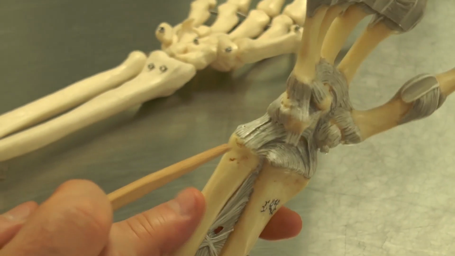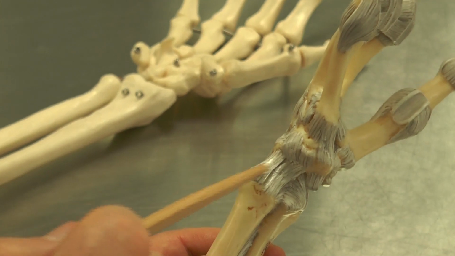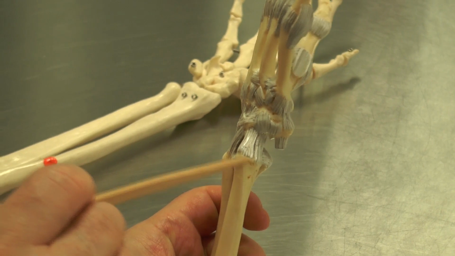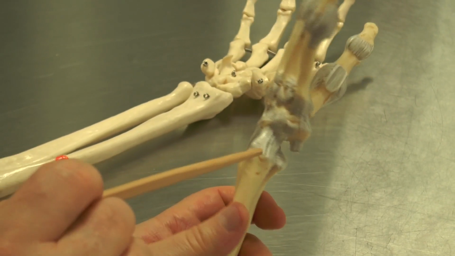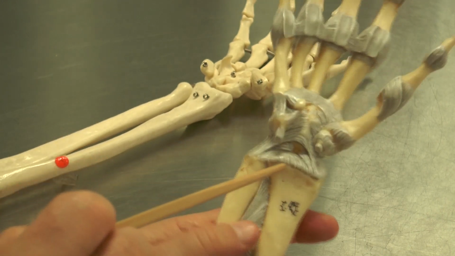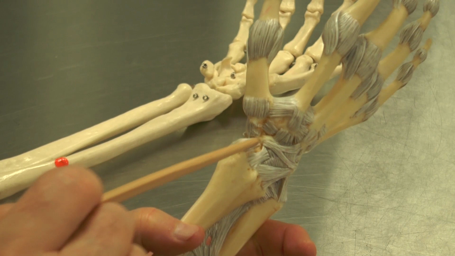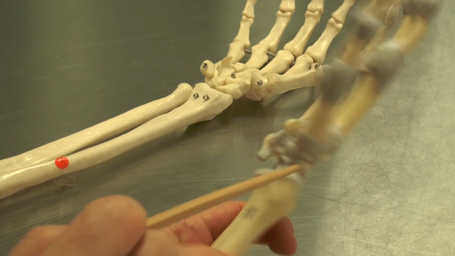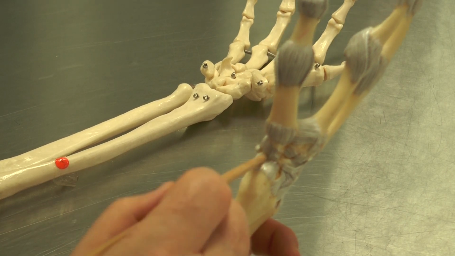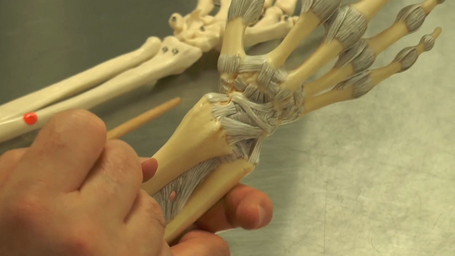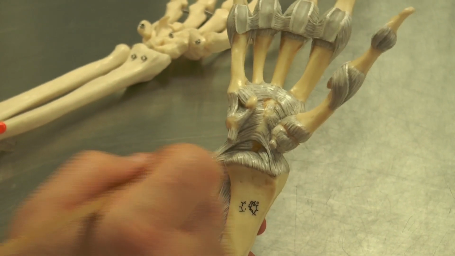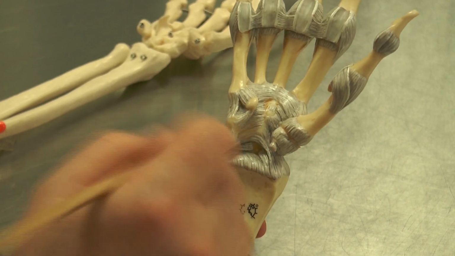So here we have the ulnar collateral ligament of the wrist joint. As you can see, it is from the head of the ulna. It passes on to the carpal bones. On the radial side we have the radial collateral ligament, attaching the radius, or the styloid process, to the carpal bones. So we have the ulnar collateral and radial collateral ligaments of the wrist joint.